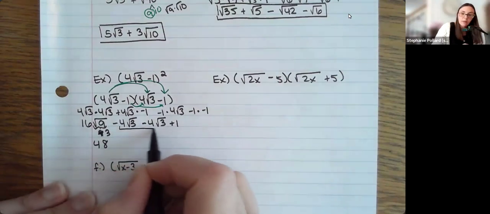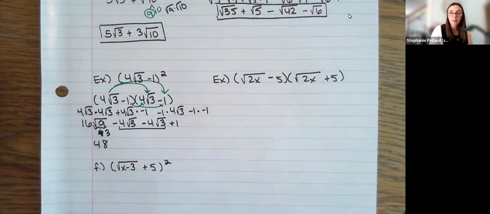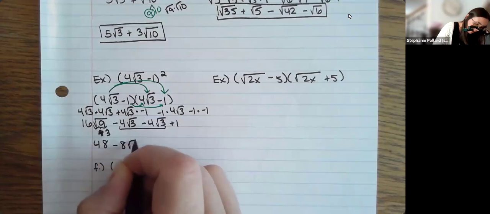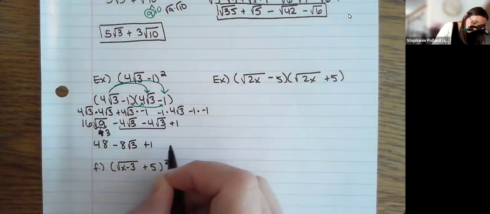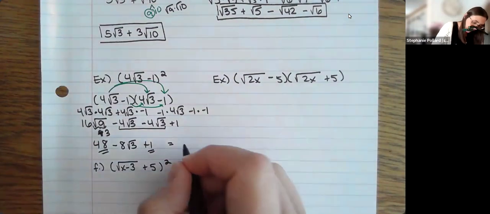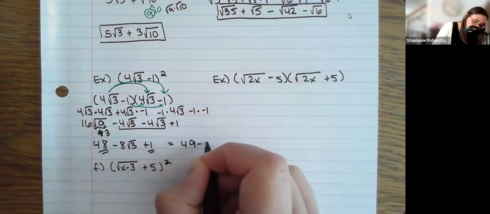These are both like radicals because they both have a root 3. So I can put those together. Negative 4 and negative 4 is negative 8. So negative 8 root 3. I have a positive 1. And then finally, I'll put the 48 and the 1 together here. And I have 49 minus 8 root 3.